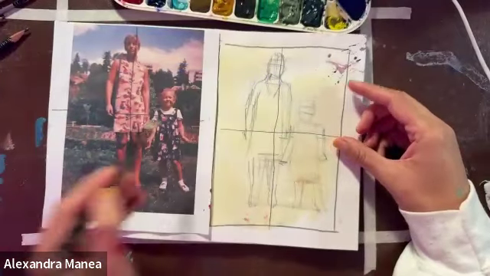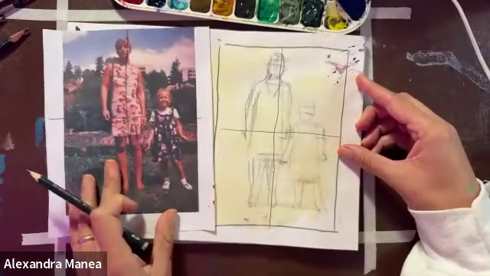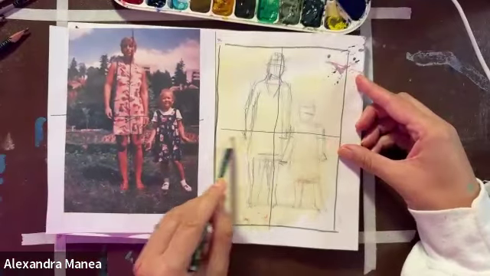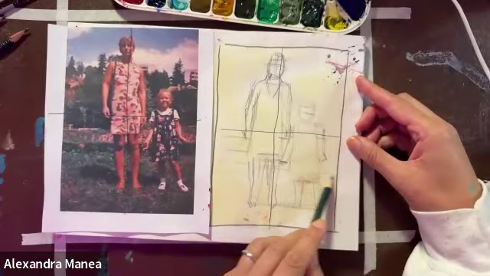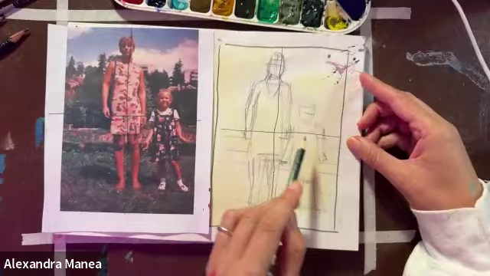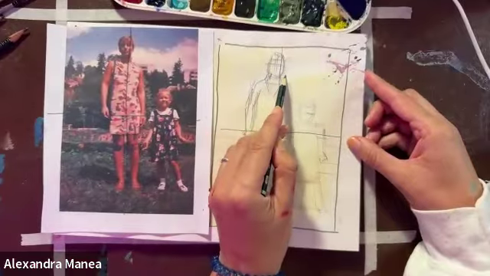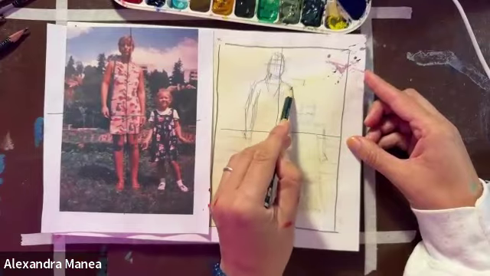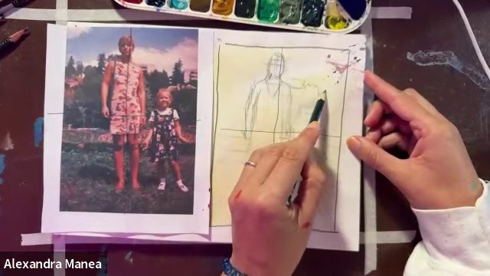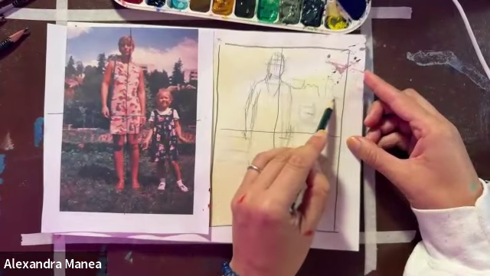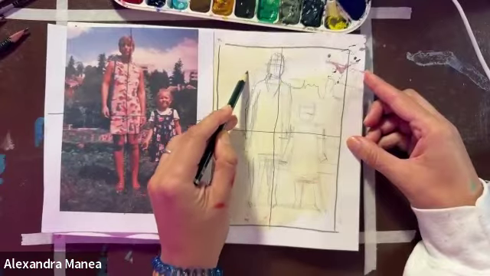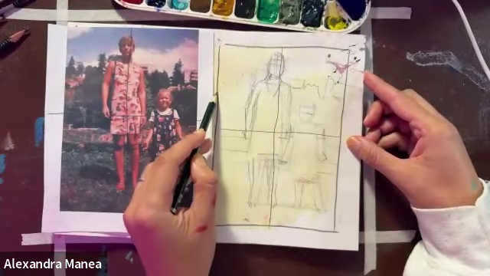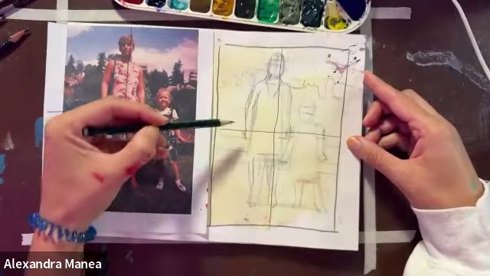Okay, we're learning. Okay, roughly flowers. Let's see. Building. So quickly, quickly.